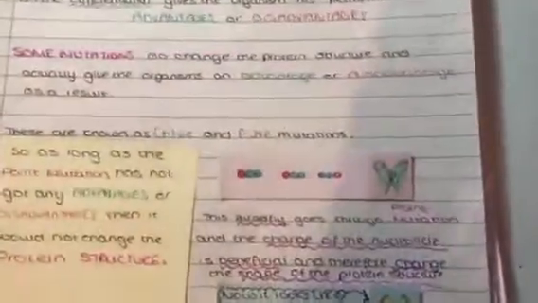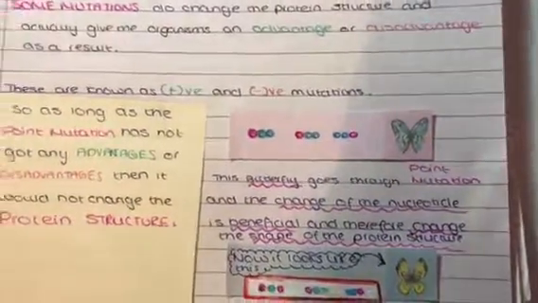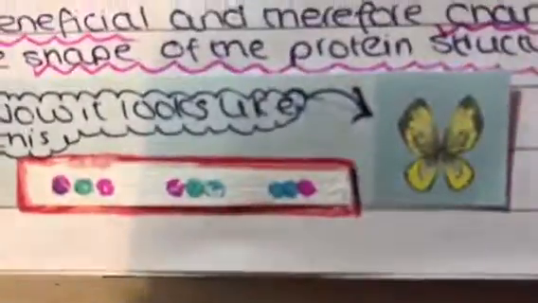But if some of these are going on, it is no longer called a neutral mutation, it causes an effect. And therefore it does change the polypeptide, like we're shown here. If the point mutation has an advantage or disadvantage, it changes the structure of the protein.